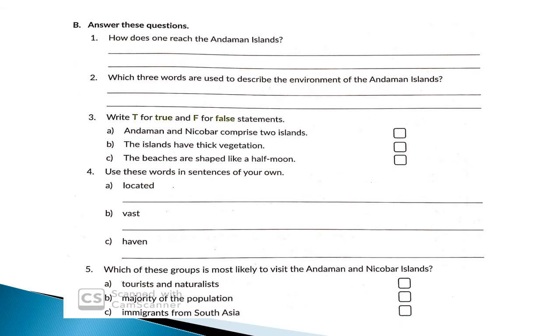After reading this comprehension, you have to answer the following questions. How does one reach the Andaman Islands? Which three words are used to describe the environment of the Andaman Islands? Write true or false, and then you have to make your own sentences from the words located, vast, and haven, and then you have to tick mark the right answer. Do it in the book itself.